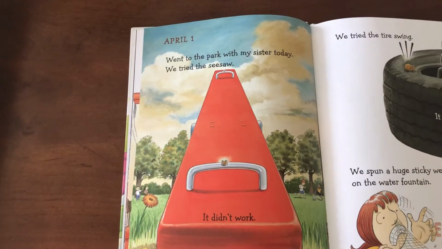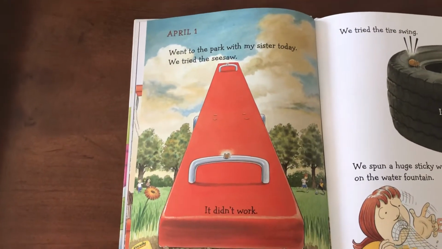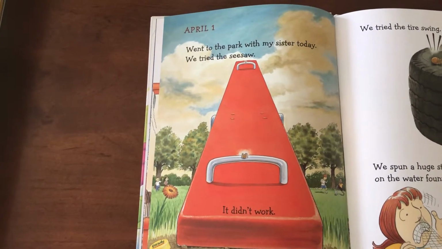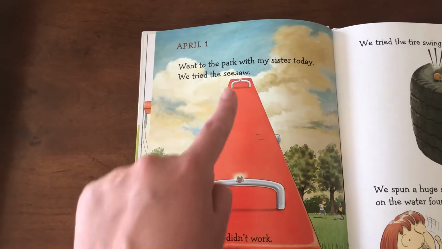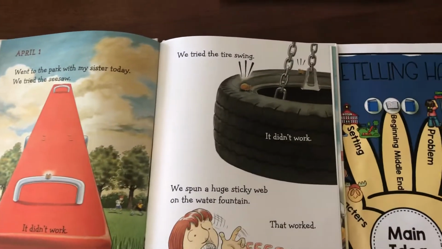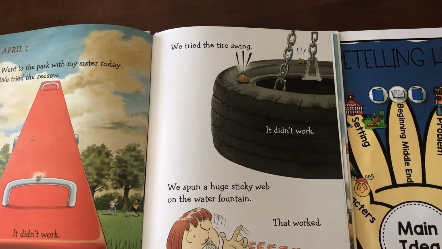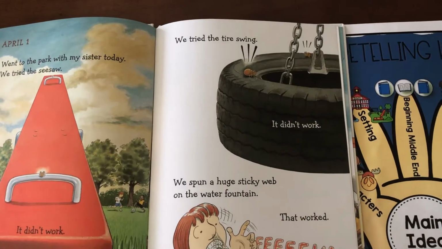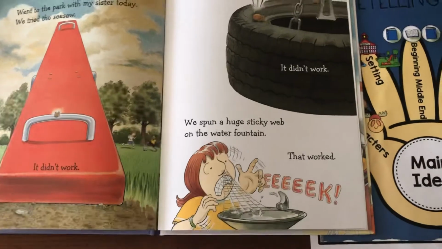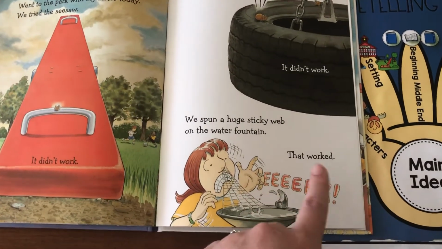April 1st, "Went to the park with my sister today. We tried the seesaw. It didn't work." I wonder why they couldn't get the seesaw to work. "We tried the tire swing. It didn't work. We spun a huge sticky web on the water fountain. Eek! That worked."